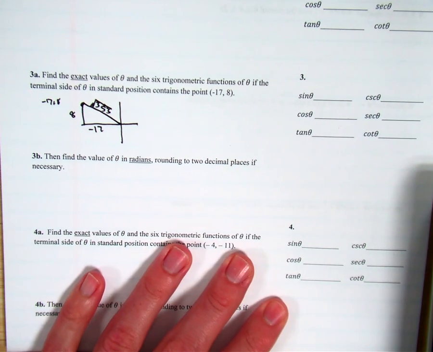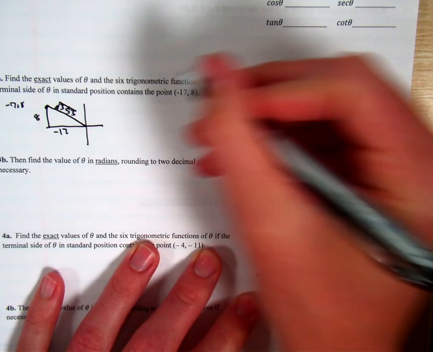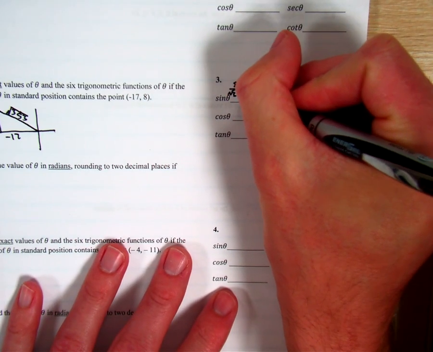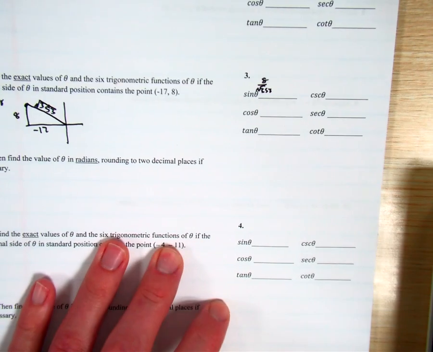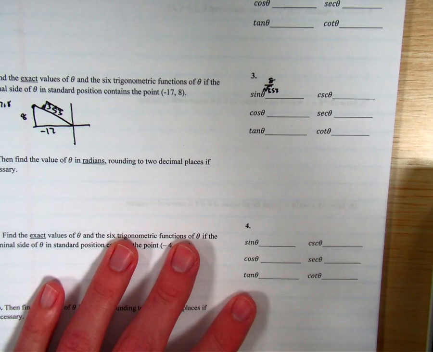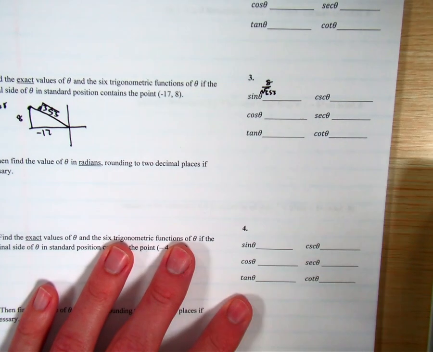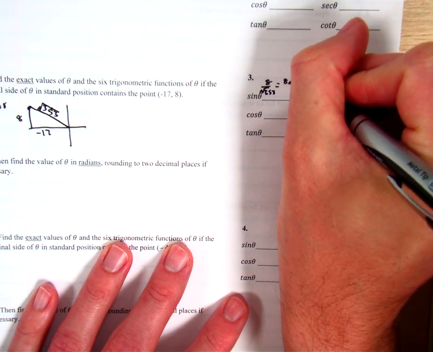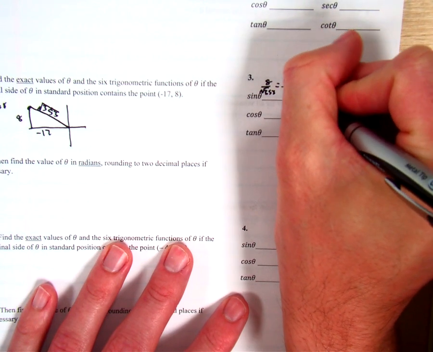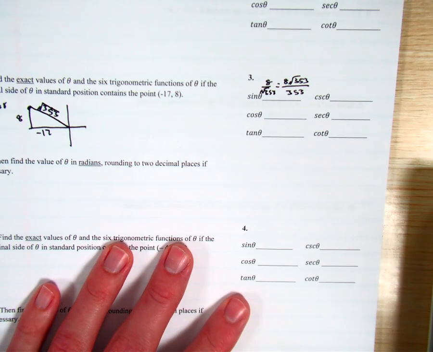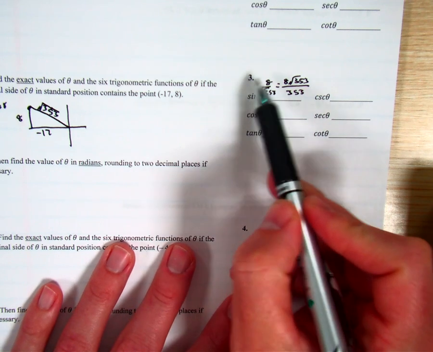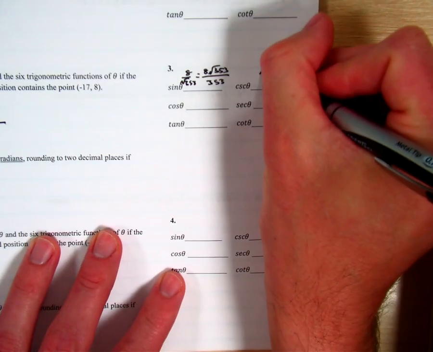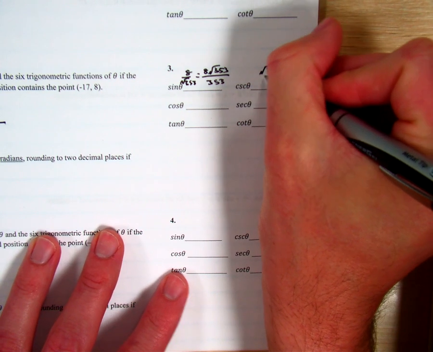Okay, sine is going to be opposite over hypotenuse. 8 over radical 353. Can't stop with the radical, so we're going to multiply that top and bottom. Okay, and that should give us 8 radical 353 over regular 353. I like having this first one, though, because it makes it easier to do the cosecant when we flip it. That's just going to be radical 353 over 8.